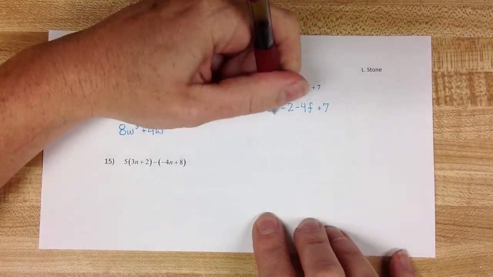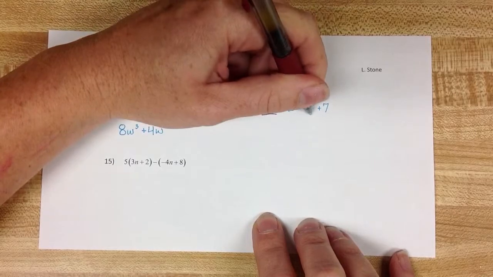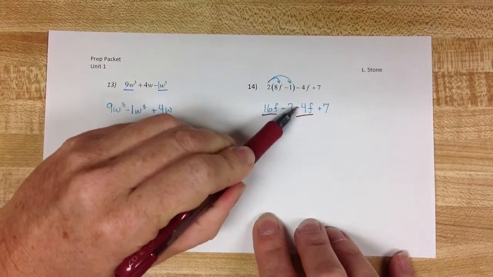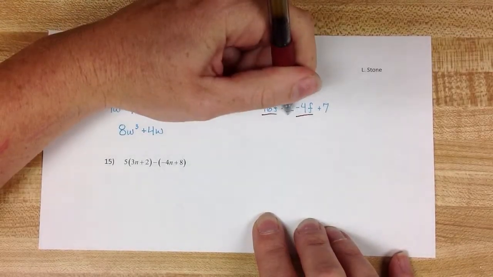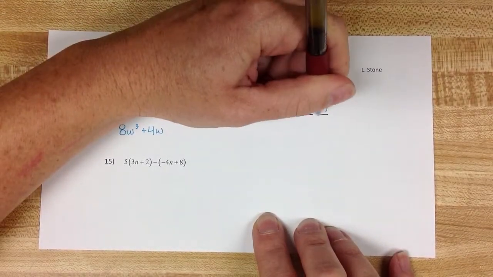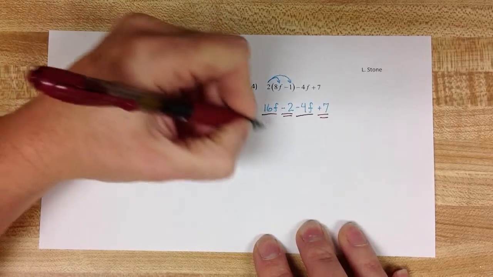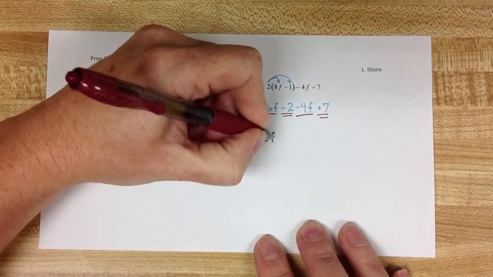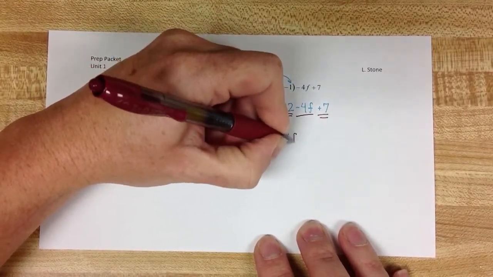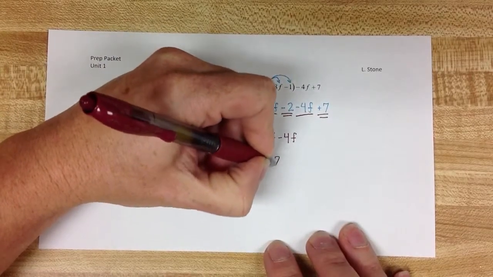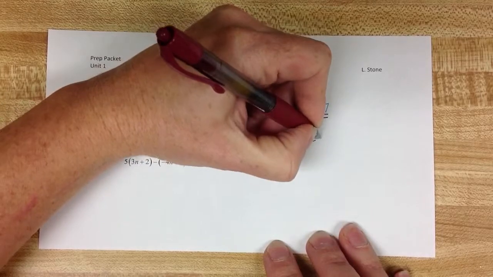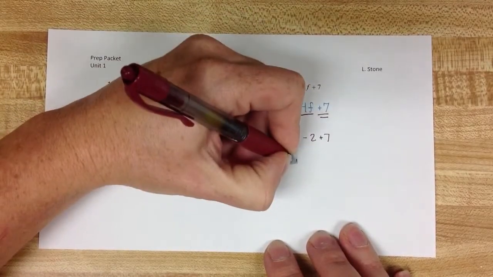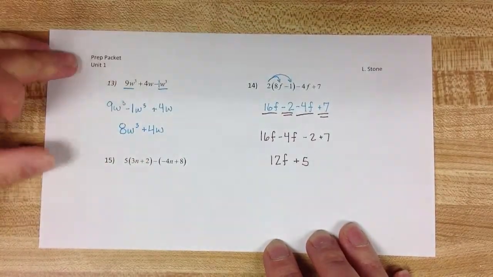So I have 2 terms with an f on them, a positive 16f. Notice again the negative comes with this term, and then 2 constant terms, a -2 and a +7. So my 16 f's take away 4 f's is going to leave me with 12 f's. And my negative 2 plus 7 is going to leave me with a plus 5.